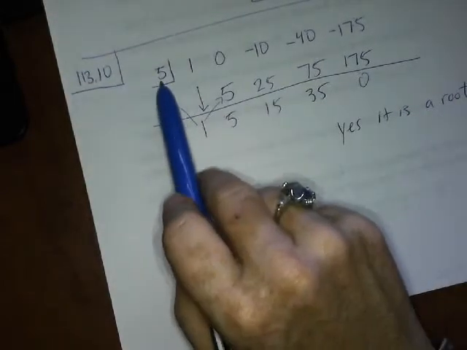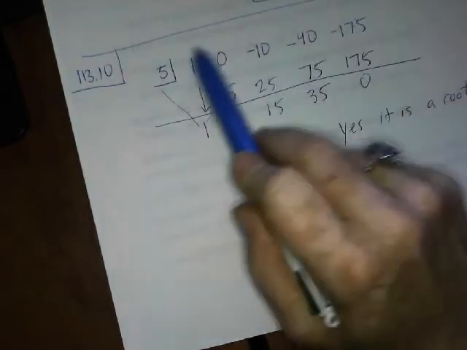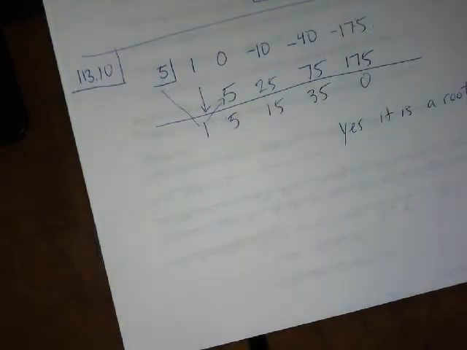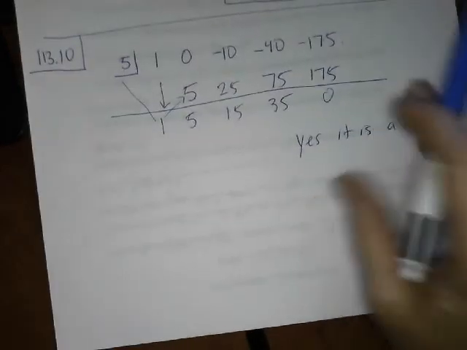So if you can divide it in using synthetic division into the coefficients of the polynomial, and it goes in evenly, or in other words, there's no remainder, we're going to say it's a root.